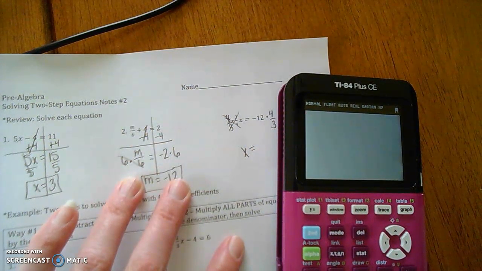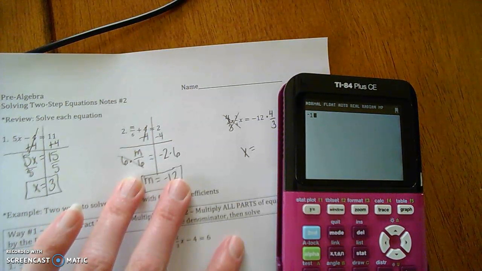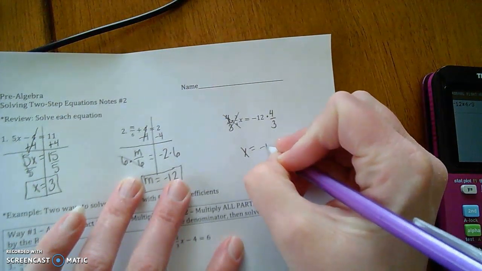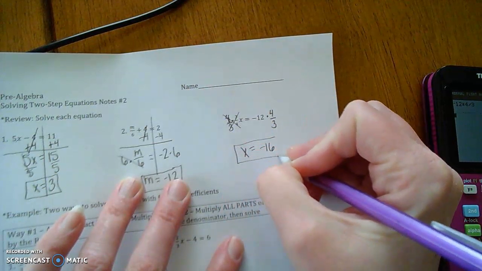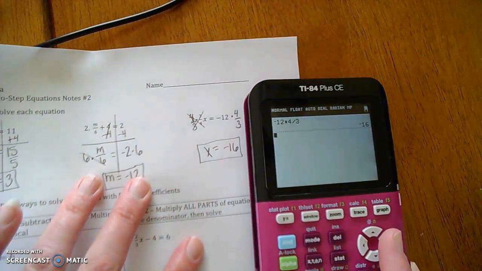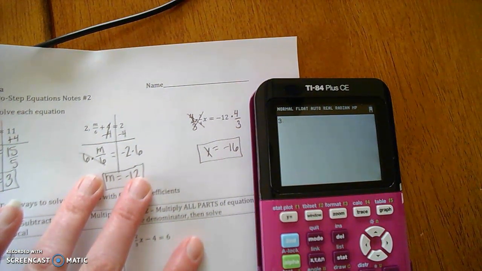remember, fractions are just division. So negative 12 times 4 divided by 3. You don't need parentheses or anything like that. You can type it in just as it is. And we get negative 16. So when you go to check your answer, we would do 3/4, 3 divided by 4. Anytime you see a fraction bar, it's just division. 3/4 times negative 16 gives us negative 12. So we did that correctly.